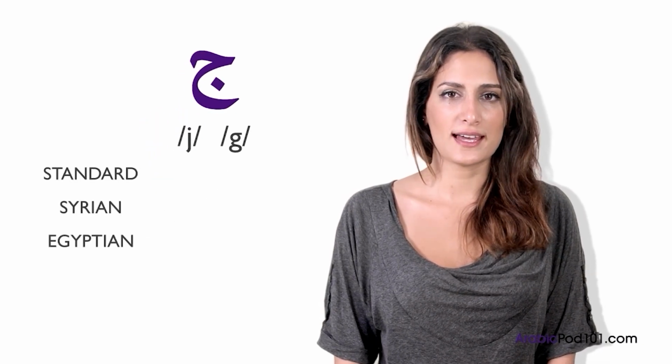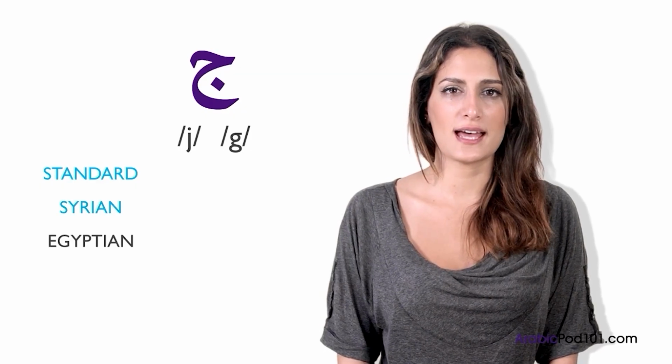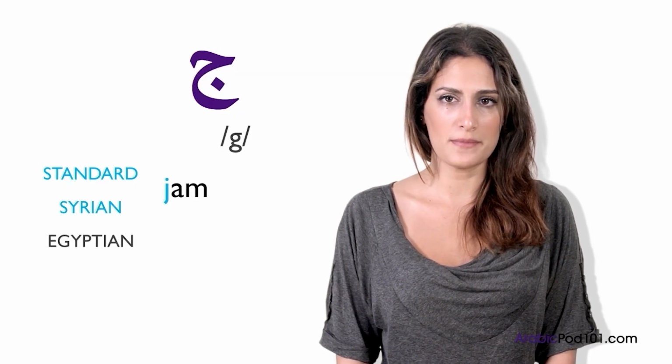In this lesson, we learn how to read and write 3 letters that look alike. Writing them should be easy, but pronouncing them is the most challenging part. Our first letter is jim. This one is easy to pronounce. It's somewhere between a G and a J, depending on the accent. For example, Standard Arabic, Syrian, or Egyptian. In Standard Arabic and Syrian Arabic, it should sound like the J in the word jam, while in Egyptian Arabic, it sounds like the G in the word game. They're both quite easy to pronounce though.